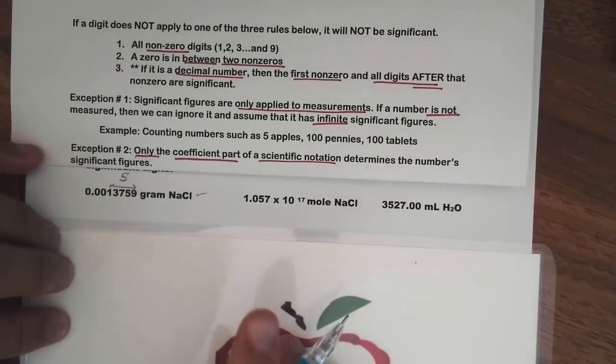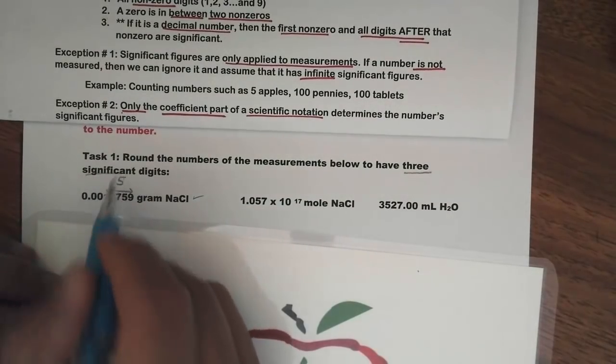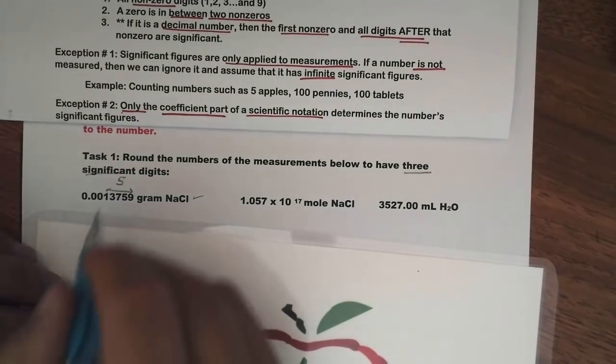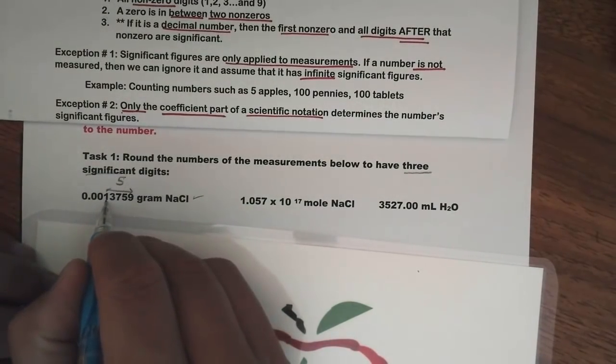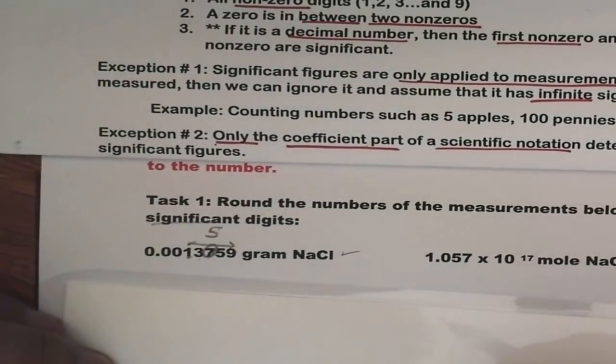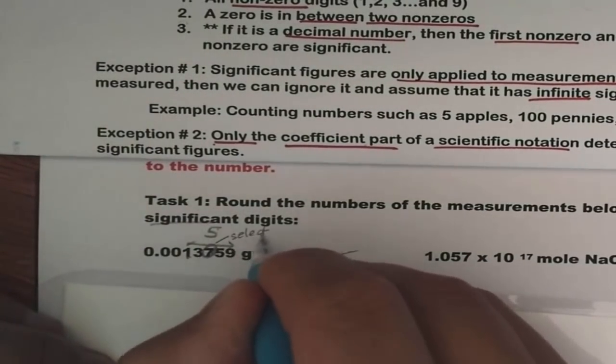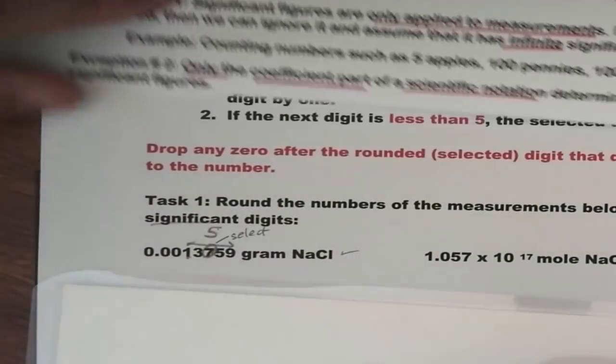But we want to keep this number to have how many? To have 3 significant digits. So the first one, this is our second one, and this is our third one. So we are looking specifically at the 7. So this 7 is our selected digit.